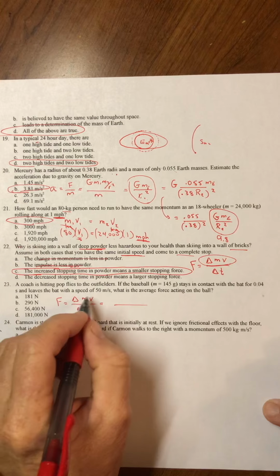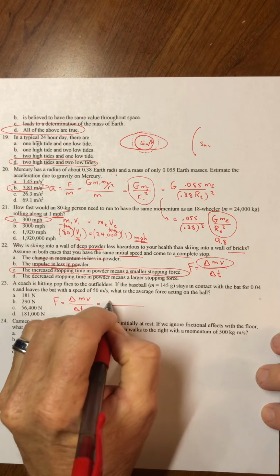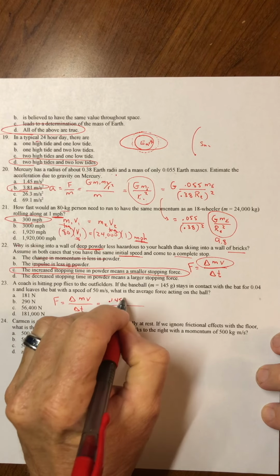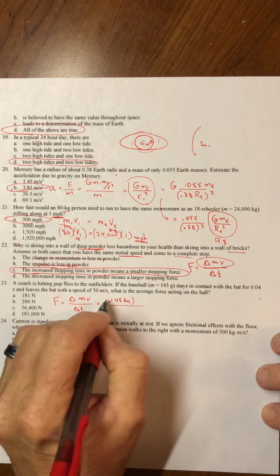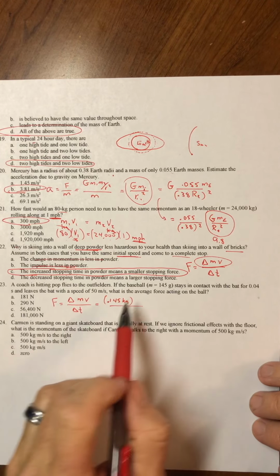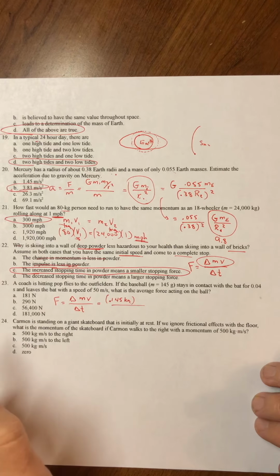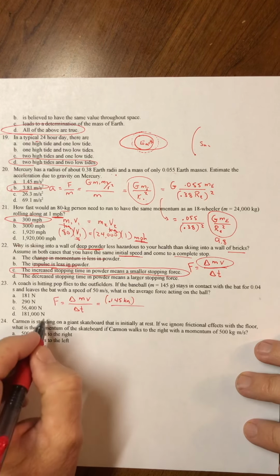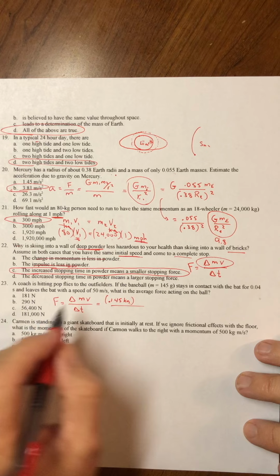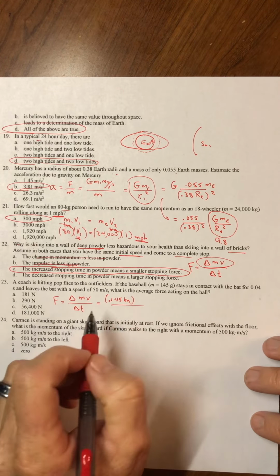And in this case, the final momentum is the mass, which is 0.145 kilograms. And notice, maybe now the little tricky part of this problem, is I'm going to need my mass in kilograms because look at the answers, all in newtons. And remember, a newton is a kilogram meter per second squared. So even though they gave it to me in grams, I'm going to plug it in kilograms.